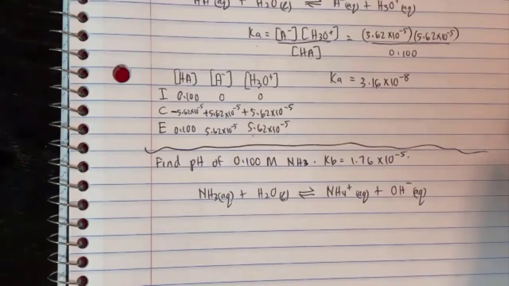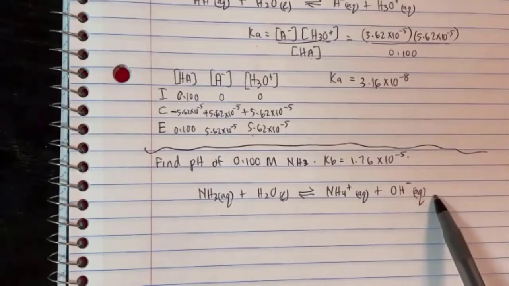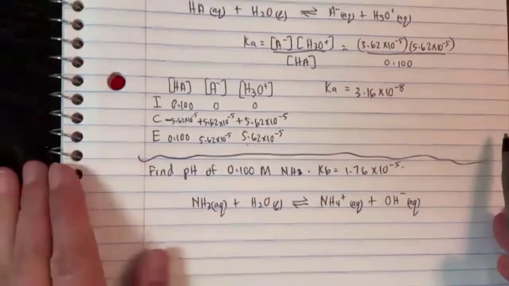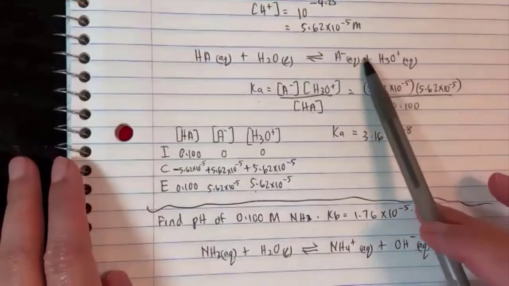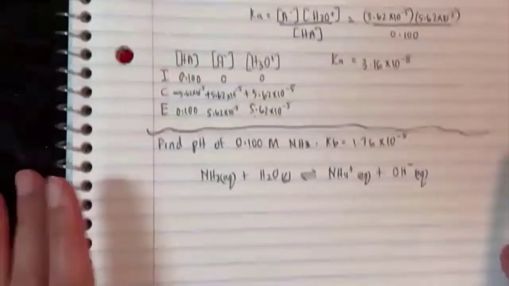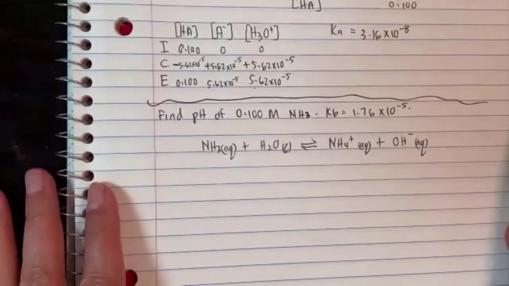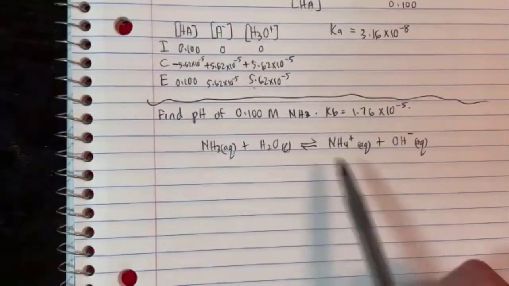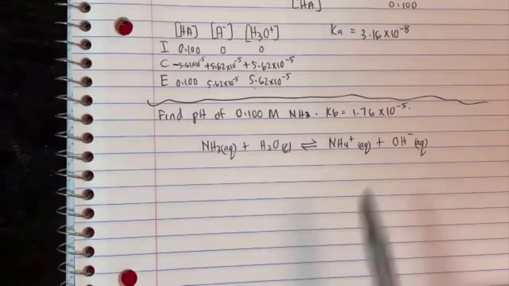So the way to check it is, if you're trying to write a base equation, make sure hydroxide is in the product. If you write an acid equation, like you look up here, you'll see a hydronium ion in your product. Okay, so that's an idea of how you can tell an acid or base equation. All right, now that we have this here, we can go ahead and write the formula for Kb.